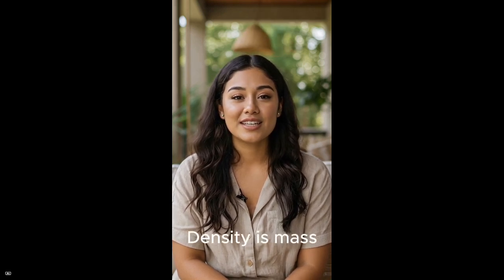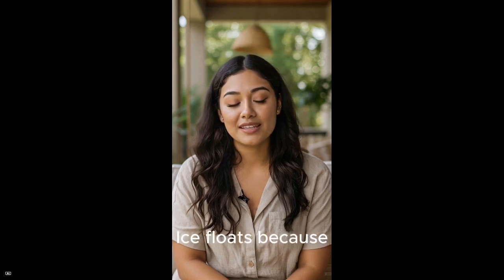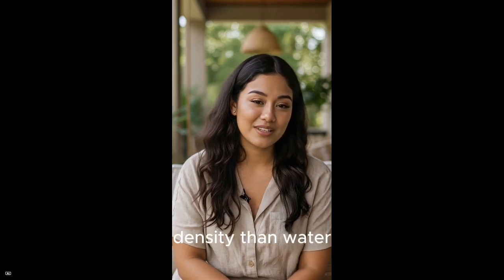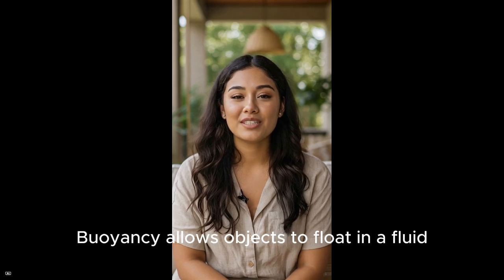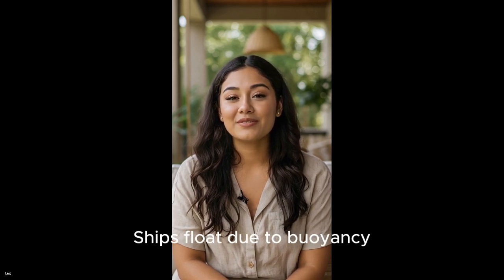129 density. Density is mass divided by volume. Ice floats because it has a lower density than water. 130 buoyancy. Buoyancy allows objects to float in a fluid. Ships float due to buoyancy.